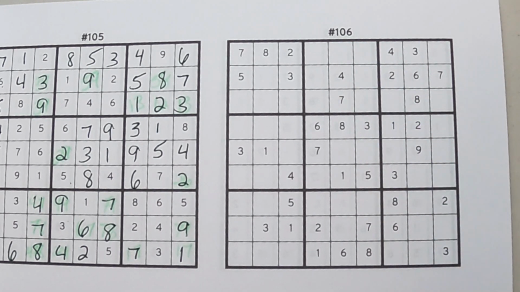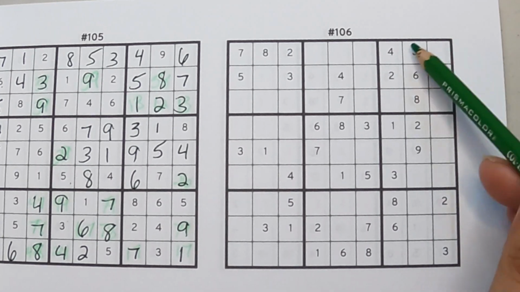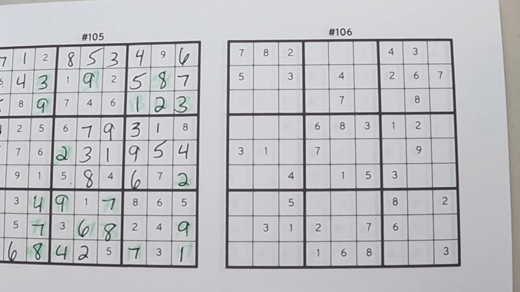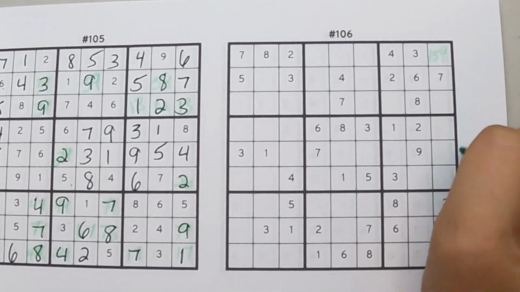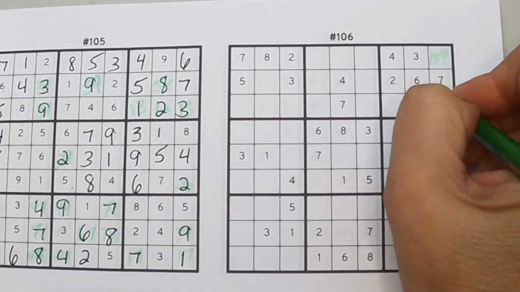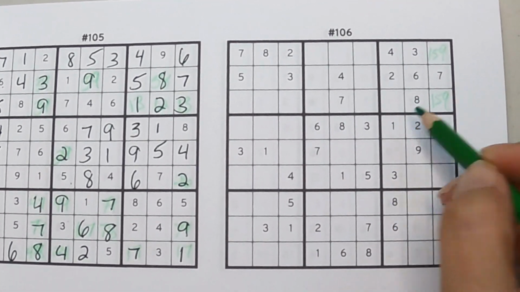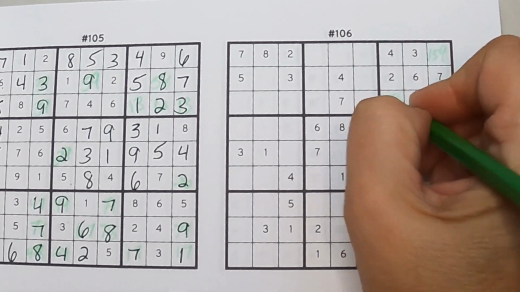Today we're doing puzzle number 106. If we start with this box, we're missing 1, 5, and 9. No help here. 1, 5, 9. No help here. 1, 5, 9. We've got a 1 here, so 5, 9.